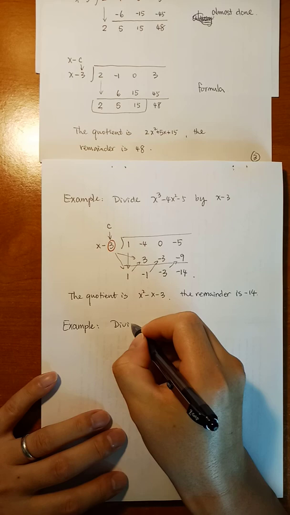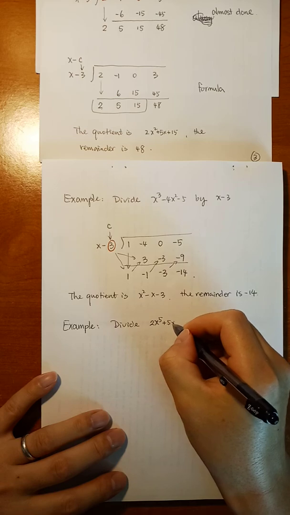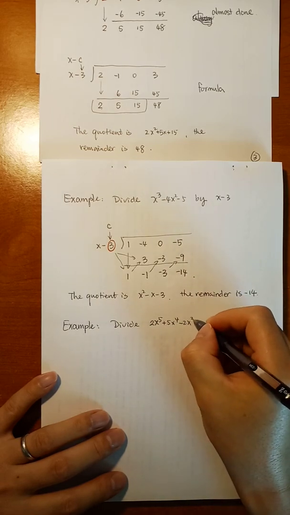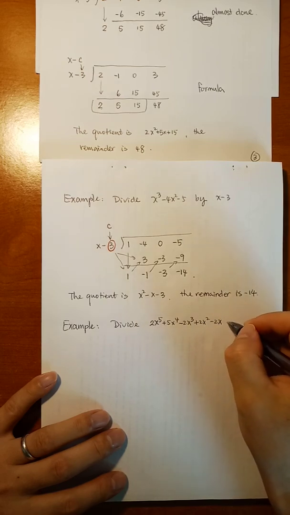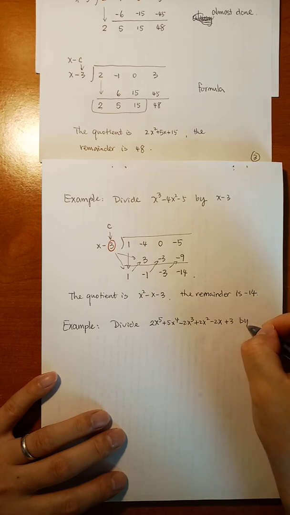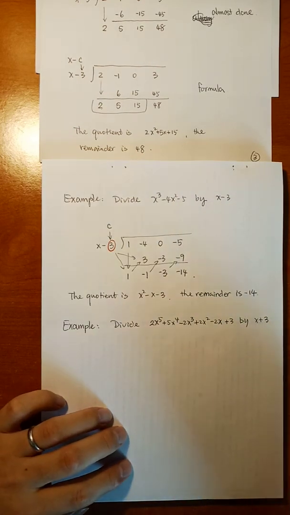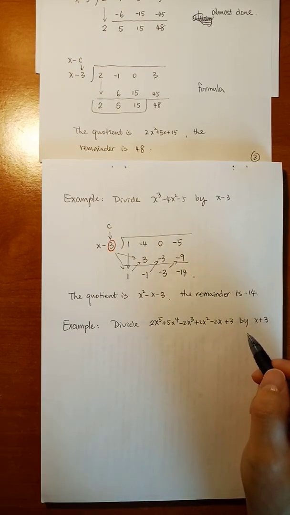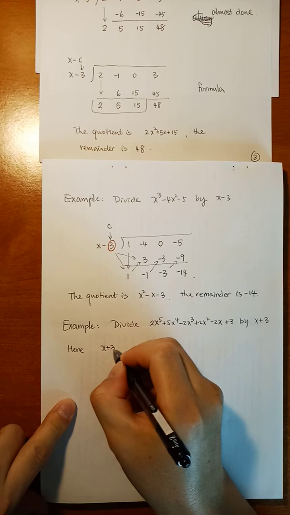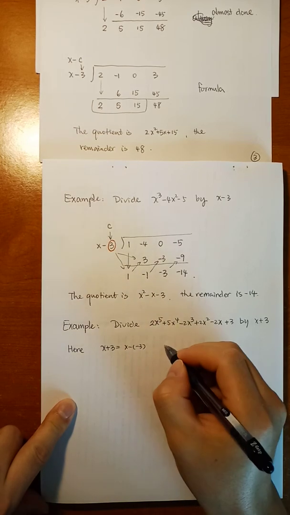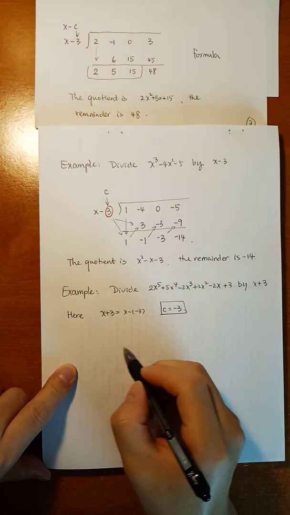Divide 2x^5 + 5x^4 - 2x^3 + 2x^2 - 2x + 3 by x plus 3. Why do they always choose this number 3? Okay, by x plus 3. Be very, very careful here. X plus 3 is x minus negative 3. So c is negative 3. This is a crucial point in this computation.